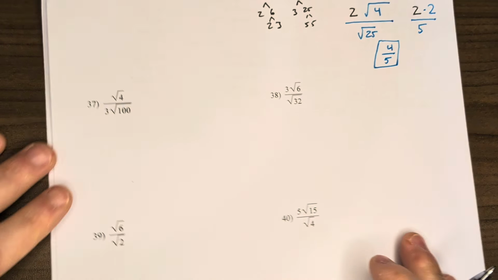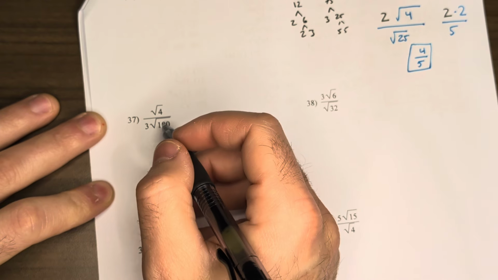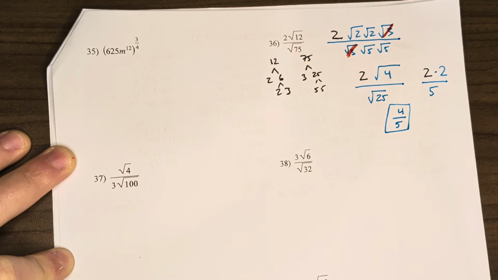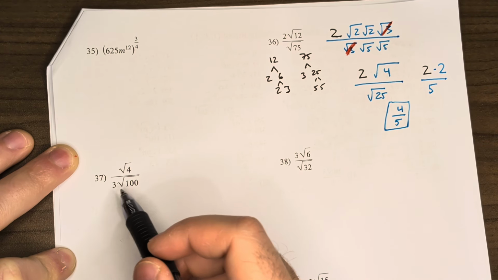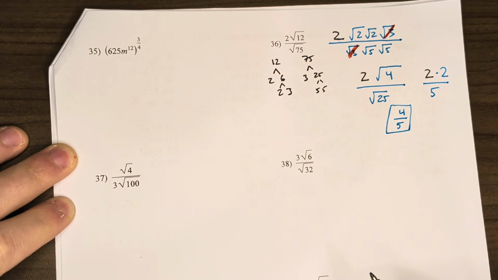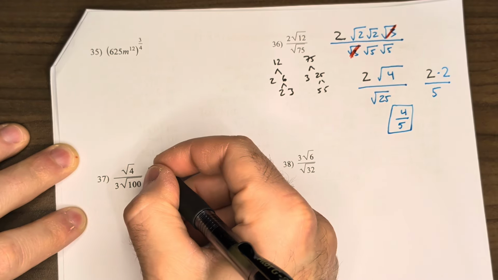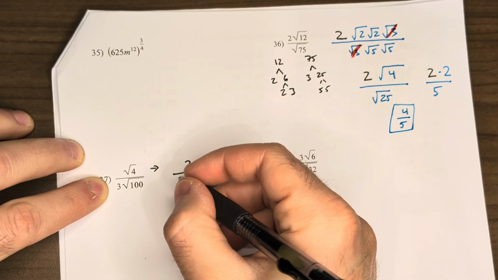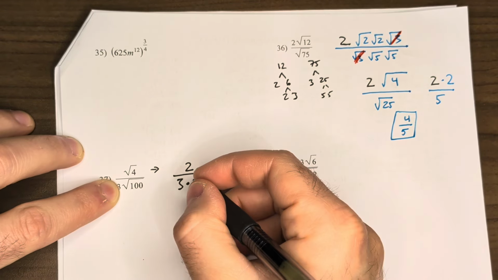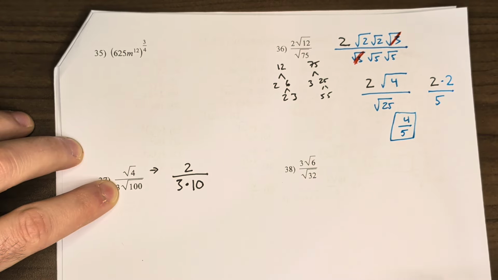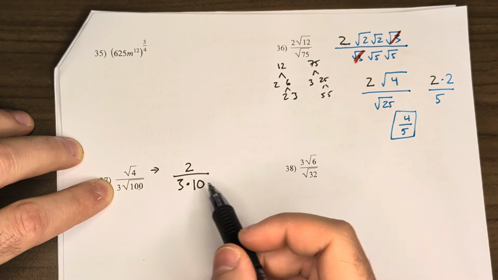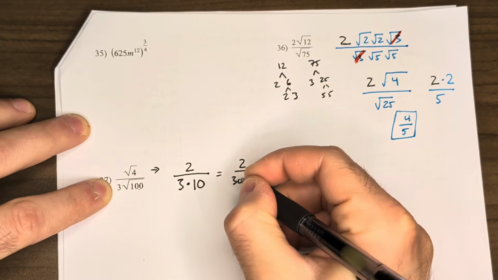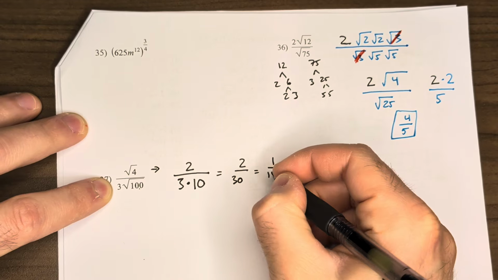Maybe we do 37. Not too bad. This is the number one rule. The number one rule is you cannot have a radical in the denominator. You cannot have a radical in the bottom. We're always just trying to get rid of the radical. So let's take a look at this. Radical 4 is 2. In the bottom, we have 3 times radical 10 times radical 10. I know radical 10 times radical 10 is 10, so it's 3 times 10. And this is going to give me 2 over 30, which I can then reduce to 1 over 15.